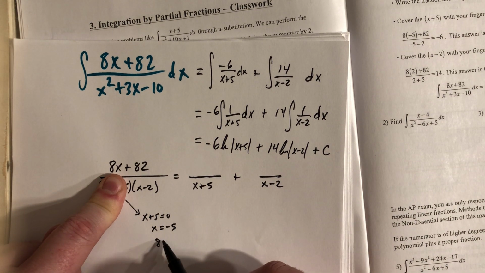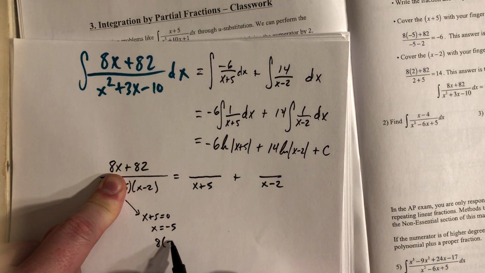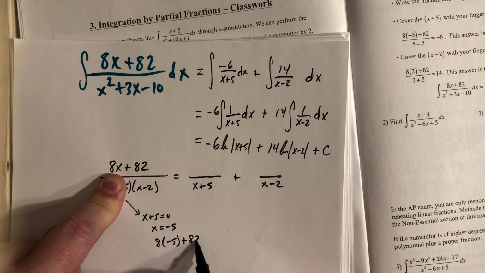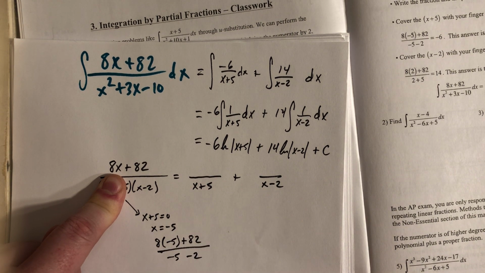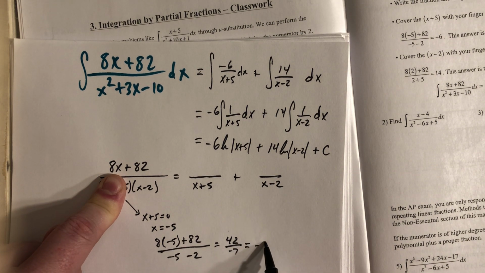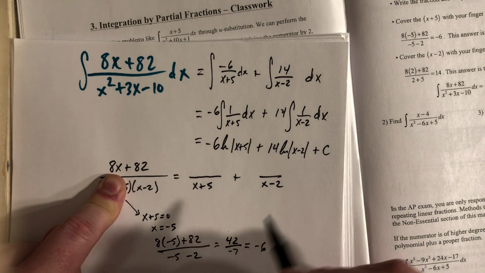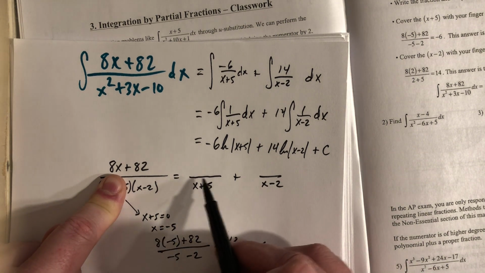So that would be 8 times negative 5 plus 82 all over negative 5 minus 2. So let's see, that's going to be 8 times, that's negative 40 plus 82. It's 42 over negative 5 minus 2, which is negative 7. And 42 over negative 7 is negative 6. And so the one that I covered up, that's where I fill it in.